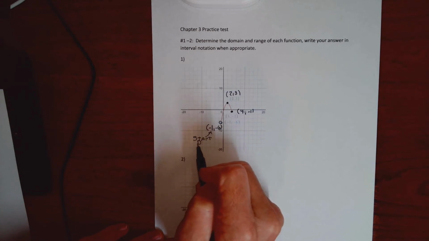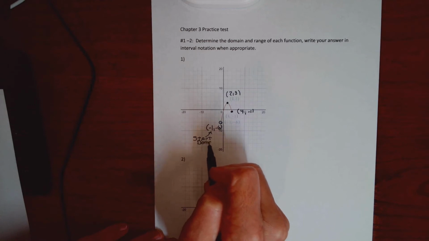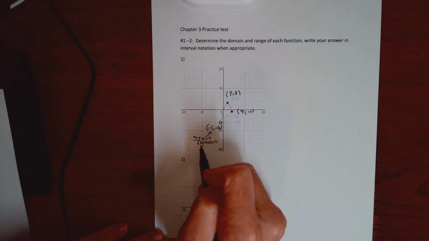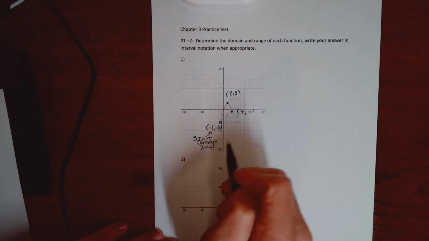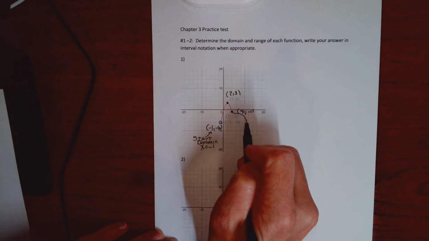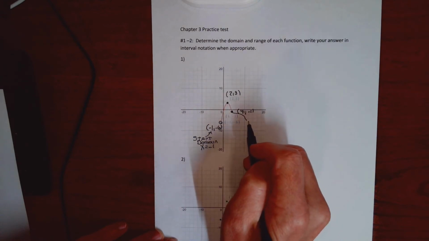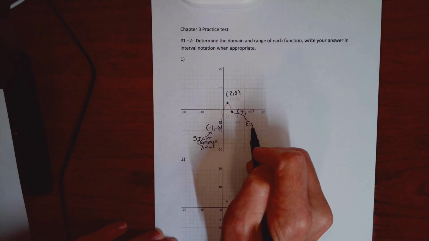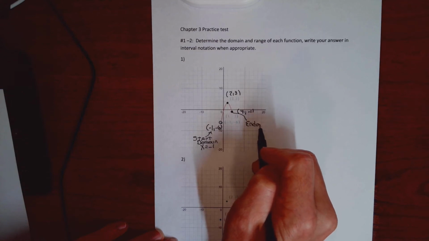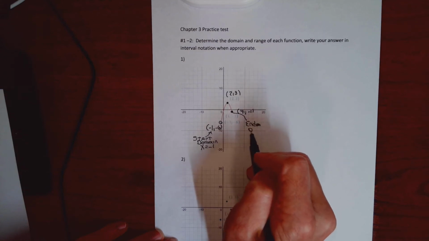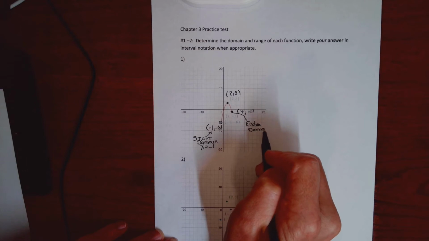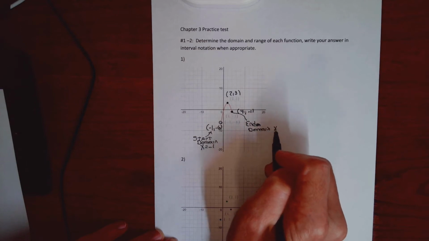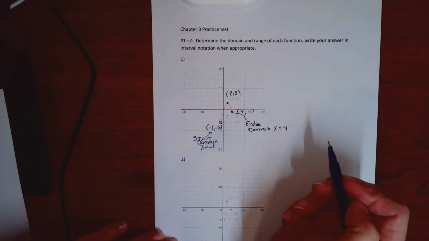That's going to be where my domain starts. I'm going to start the domain at x equal to -1. And then the point over there is my far right edge of the graph. That's where I'm going to end my domain. And domains are x's. So that's going to be at x equal to 4.